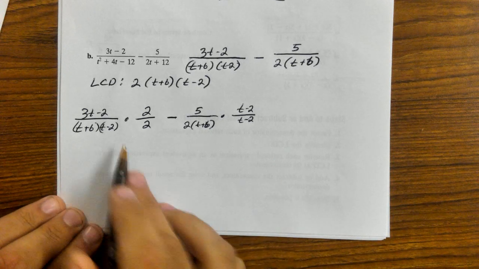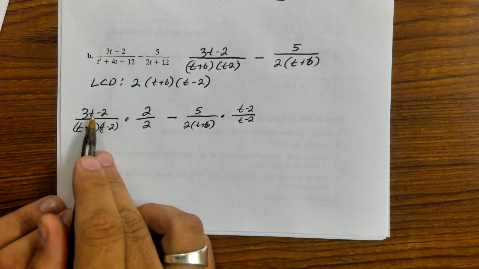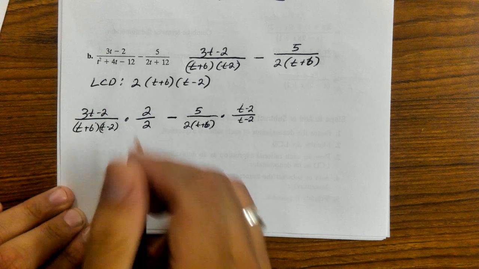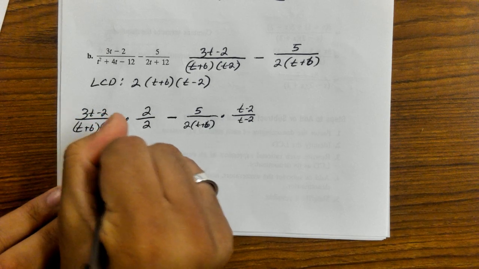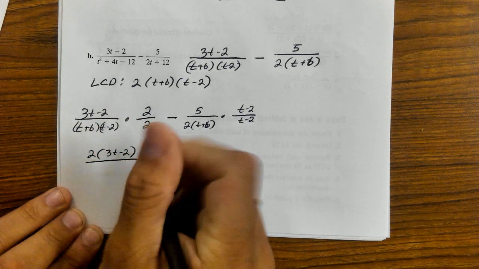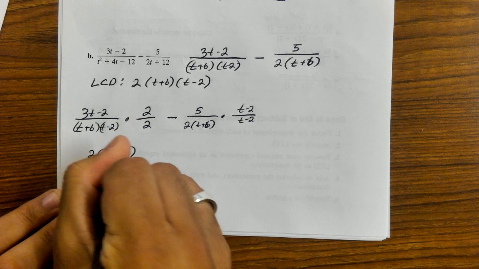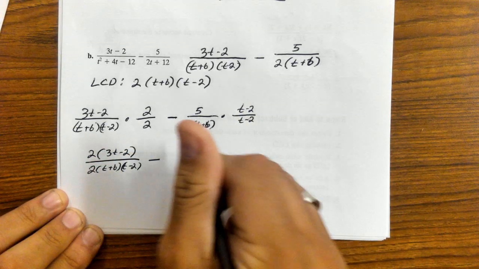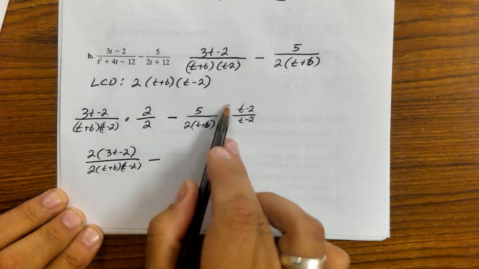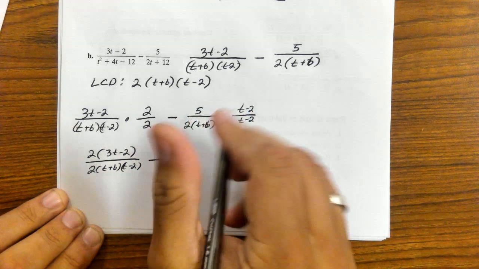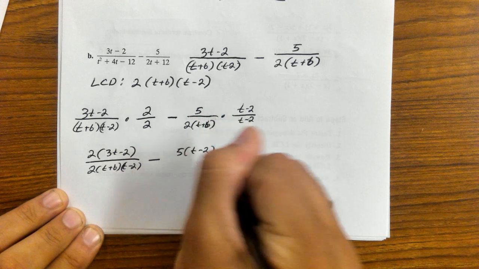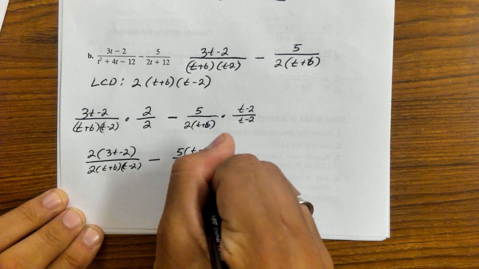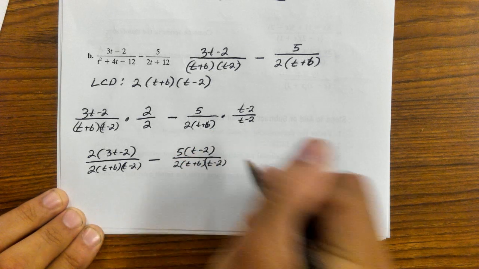So now what I really have is 3t minus 2 times 2, and because multiplication is commutative, I'm actually going to write it this way: 2 times 3t minus 2 divided by 2 times t plus 6 times t minus 2, minus, and then I'm going to show the multiplication here, 5 times t minus 2 divided by 2 times t plus 6 times t minus 2.